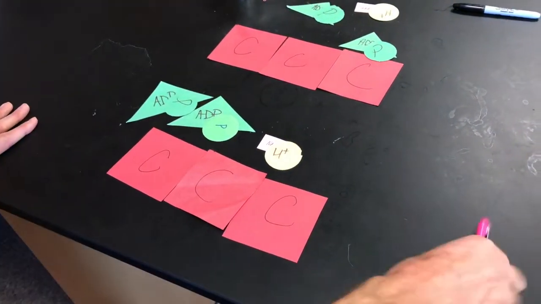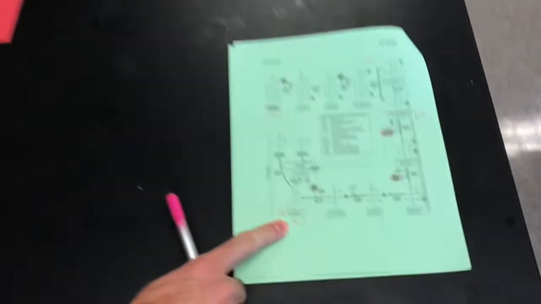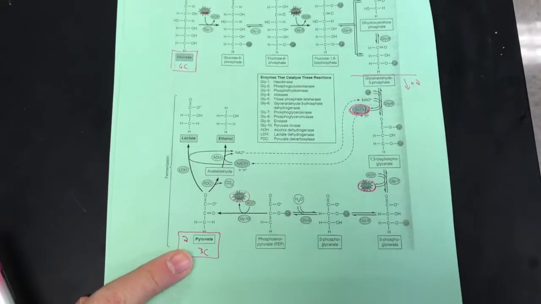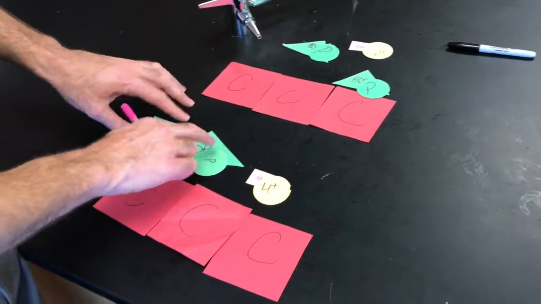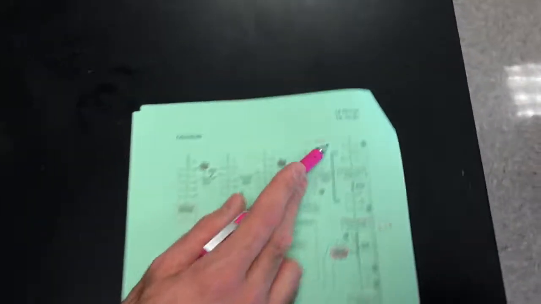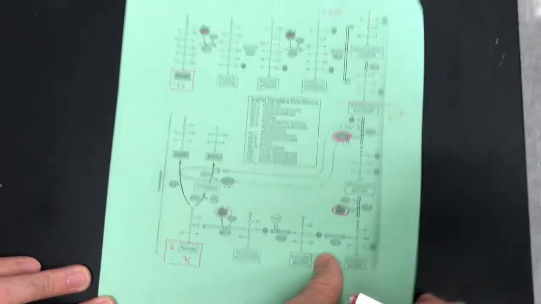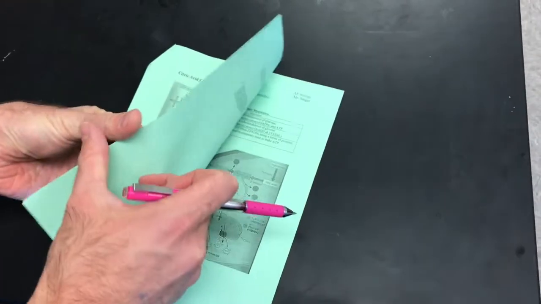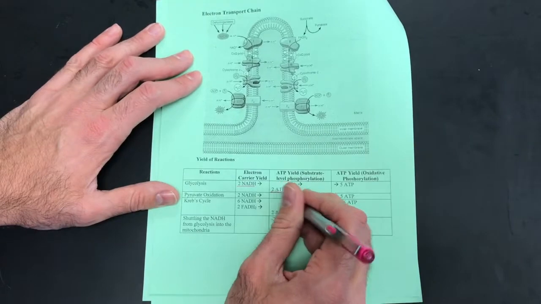So by the time we're done, we have 2 3-carbon units of pyruvate, which we see on this diagram right here. We have 2 molecules of NADH, and it appears that there's 4 ATP, but remember, we had to invest 2, and so our net yield is 2 ATP, 2 NADH, and we have these pyruvate. And if we flip to the end of this packet, you can see that. We have 2 NADH and our 2 ATP.